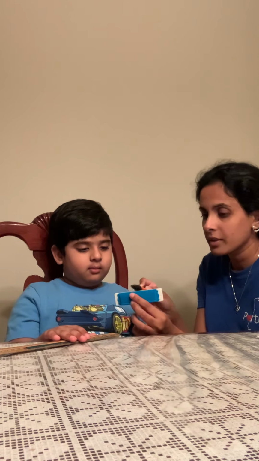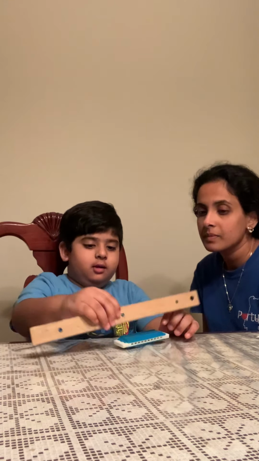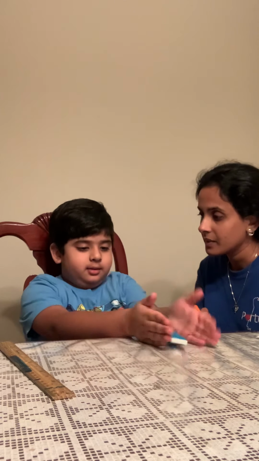And then we have a third item, which is your harmonica. We need to know the distance or the measurement around this harmonica. Tell me again, what would you do in order to find the perimeter of this? You have to measure the sides. Each side, right? Then you're supposed to add the numbers. Add each side, and then you get the answer: the perimeter.